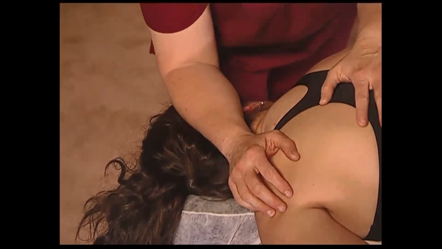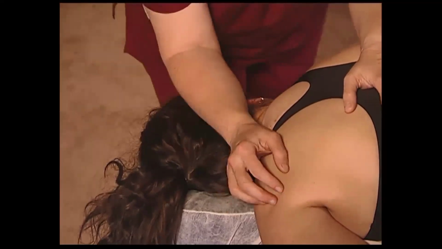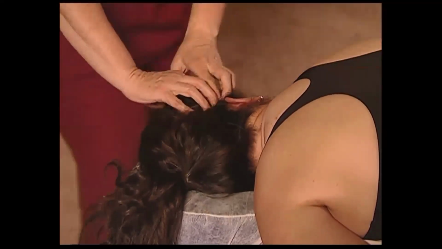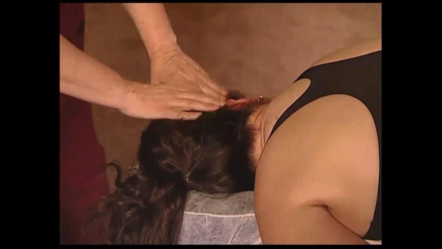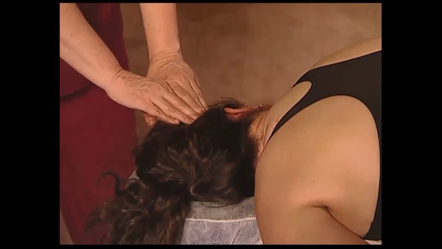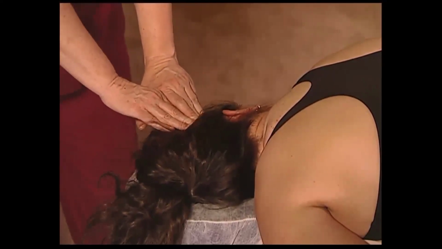Broad-based compression against the muscles of mastication, primarily temporalis, is important. Friction, a shear force, is utilized on the connective tissue bands in the scalp.